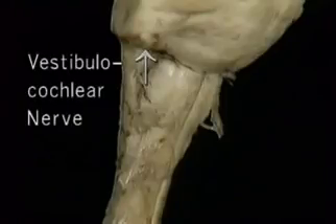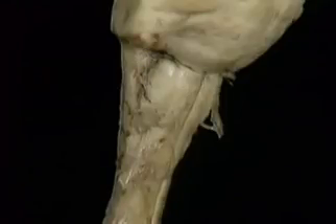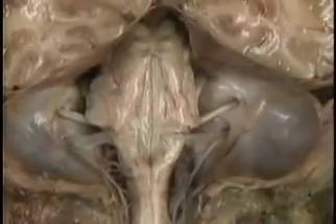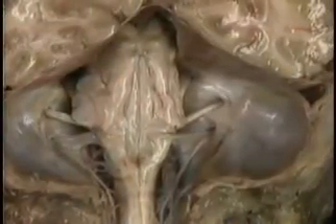We'll move on now to look at cranial nerves 7 through 12. We'll begin with the 7th and 8th, the facial and vestibulocochlear nerves. As we've seen, these two nerves leave the brainstem just below the pons. Here's the facial, here's the vestibulocochlear. To follow them, we'll look at a dissection of the posterior cranial fossa, in which the cerebellum has been removed.